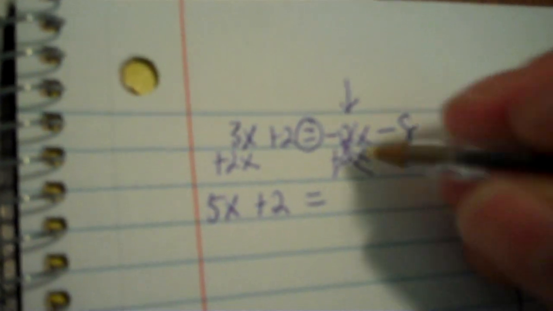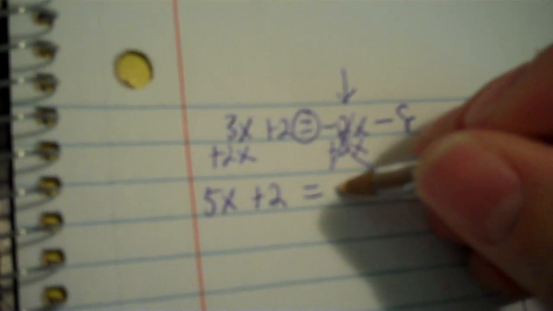Now I line up my equals, and that's going to be 5x plus 2. And then this minus 8 means that's now negative 8. Okay, now here's the equals. Now I can make the wall so I know what I need to get rid of. Here are the operations, times 5 and plus 2. I like to circle the multiplication.